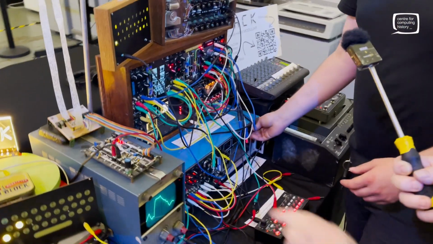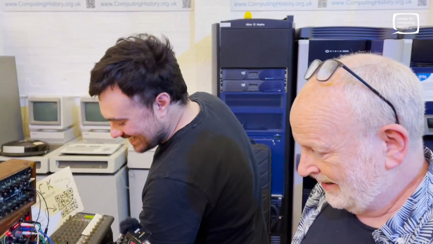Kind of stuff like that. Mesmerising just watching that display. Yeah, it's good. Love the old oscilloscopes.